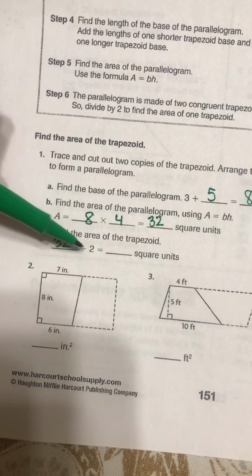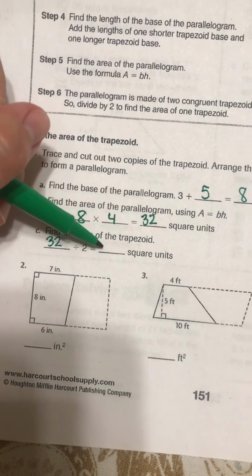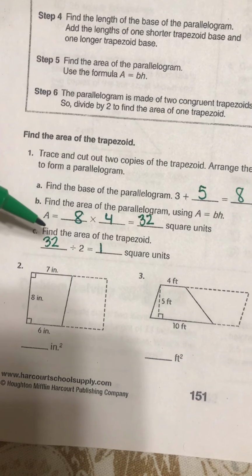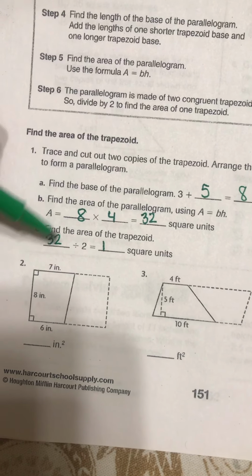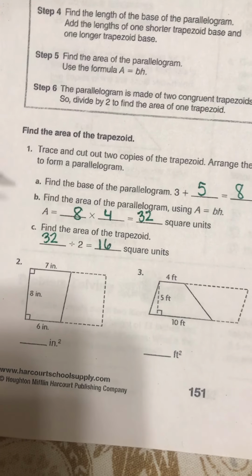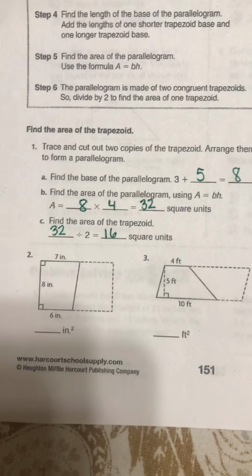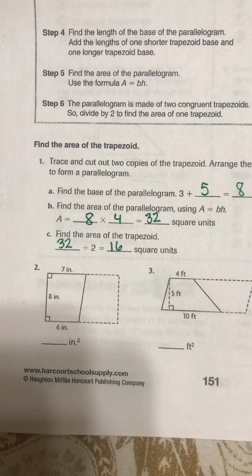So 32 divided by 2, well, 2 goes into 30 10 times. Left over would be 12. 2 goes into 12 6 times. So it'd be 16 units squared, or 16 square units.